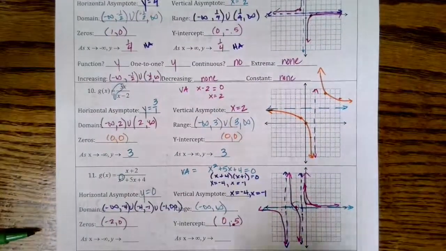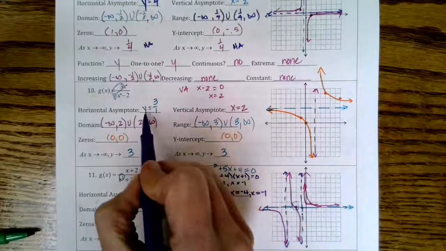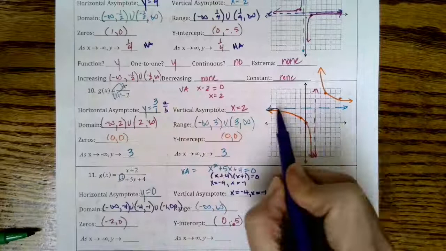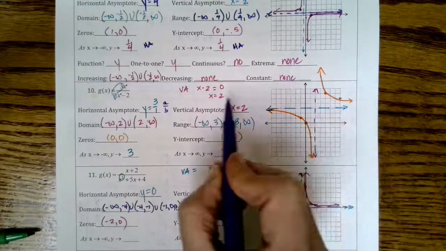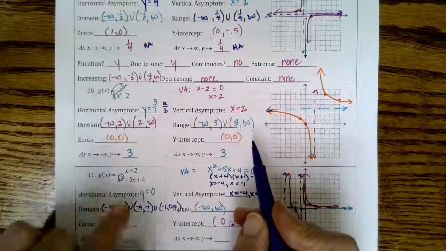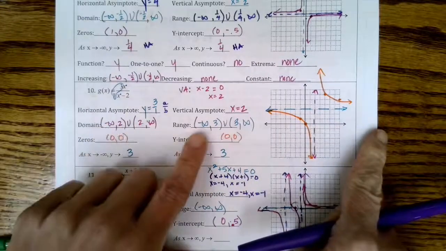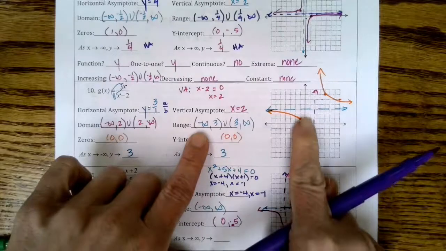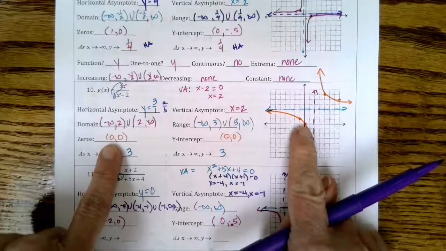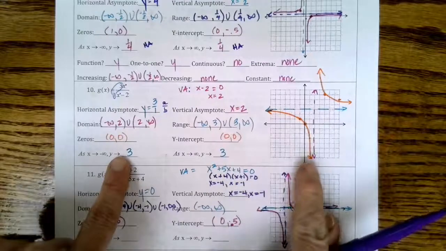Taking a look at number 10, I have the same number of x's in my numerator and denominator. So again, my horizontal asymptote is going to be that a over b relationship. And there it is way up there at 3. My vertical asymptote is going to be where my denominator is equal to 0. My domain, all these x values up to, hopping over and continuing on. My range, all my y values up to, hopping over and continuing on. 0, 0 is going to be my x and y intercept, and my end behavior approaches that output of 3.